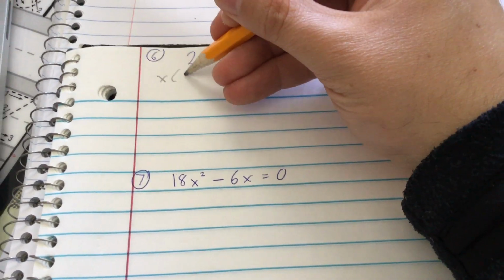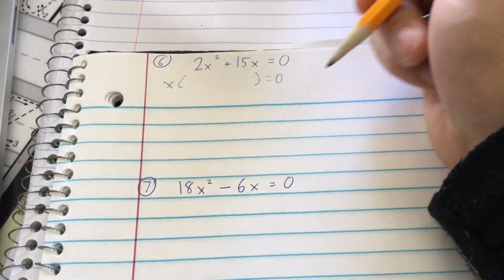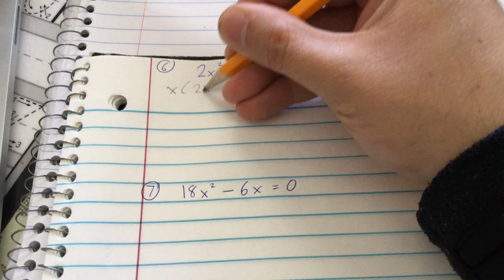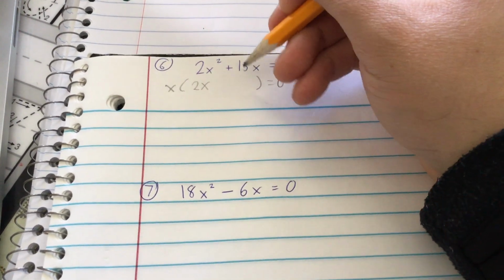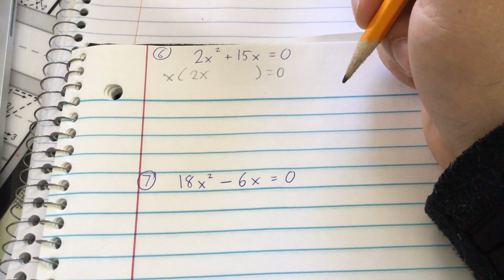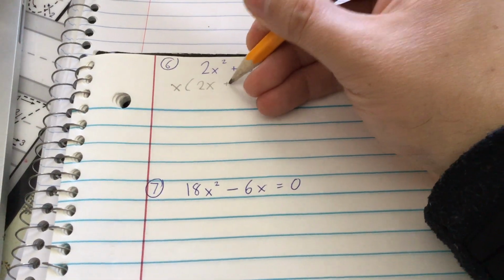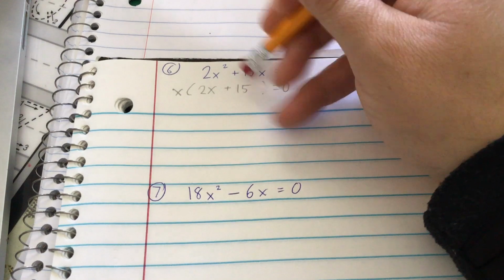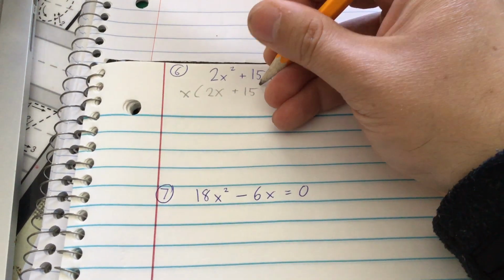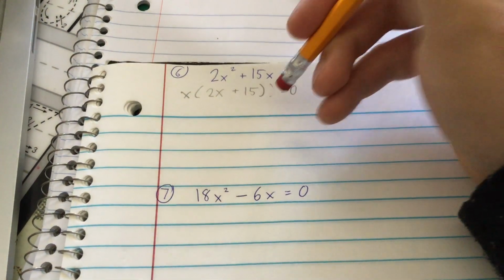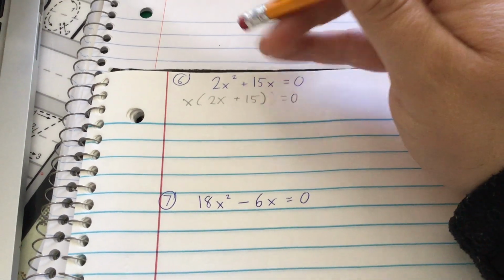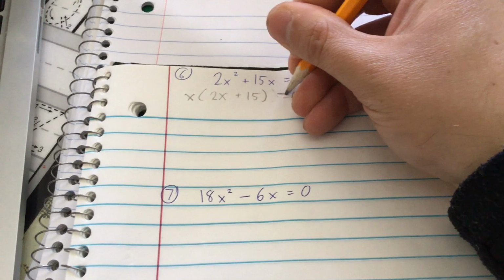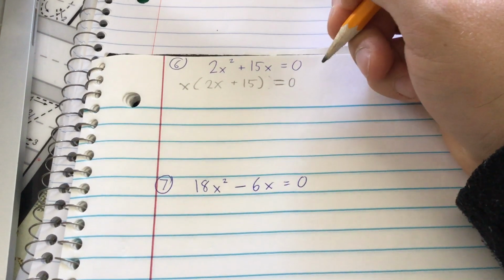x times what is 2x squared? 2x. x times what is positive 15x? Positive 15. So now, let me just make that parenthesis a little bit closer because it just looks a little bit nicer. I feel like Bob Ross. Okay. So x times the quantity of 2x plus 15 equals 0.